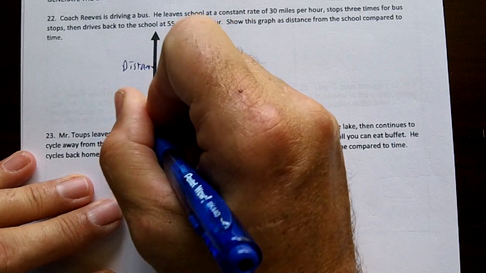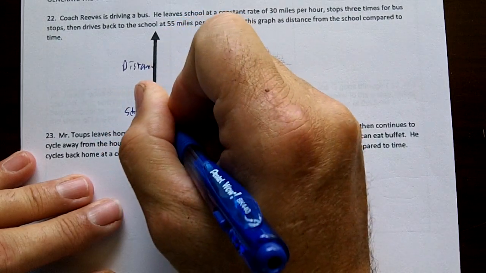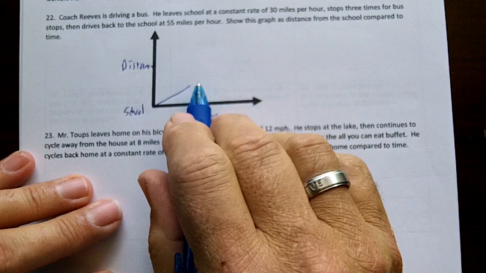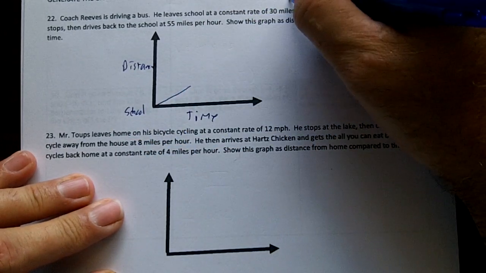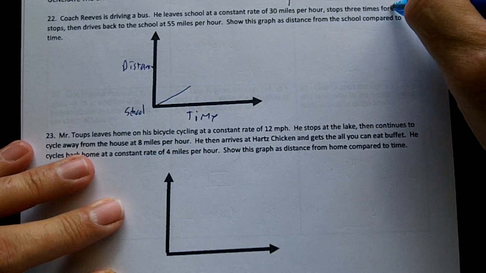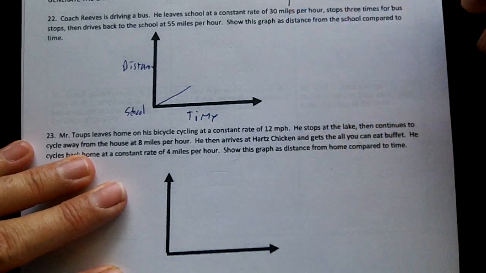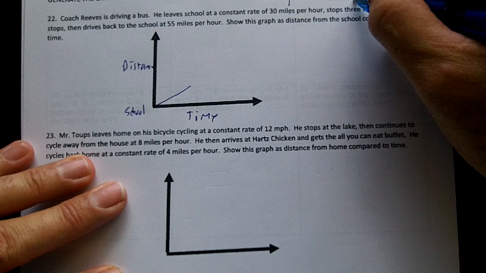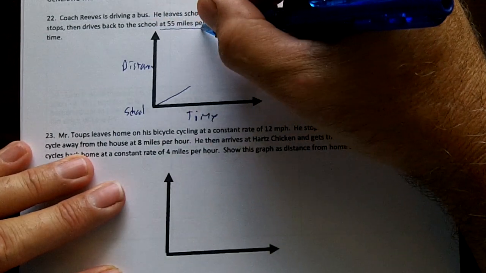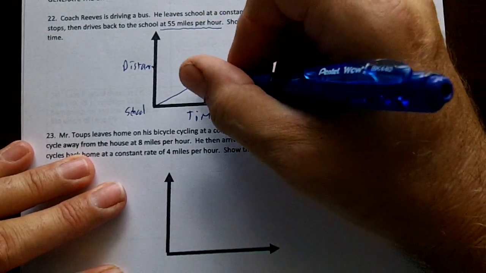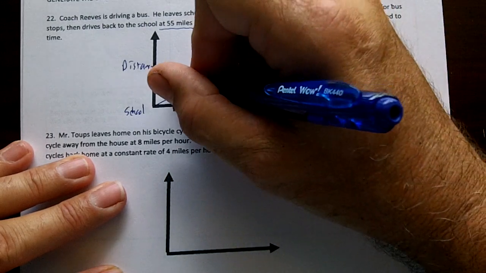So this is our school. So he leaves at 30 miles an hour. That's part one. Okay, he stops 3 times for bus stops. Okay, so we're going to assume he stays at the 30 miles an hour. He's going to stop 3 times, and then he drives back to school at what? 55 miles an hour. So this is part one.